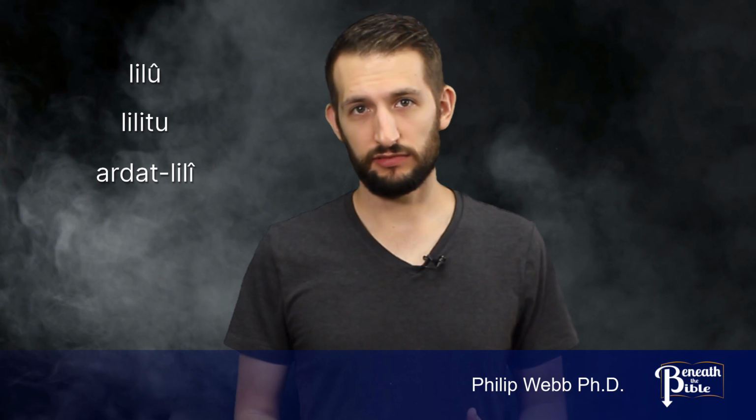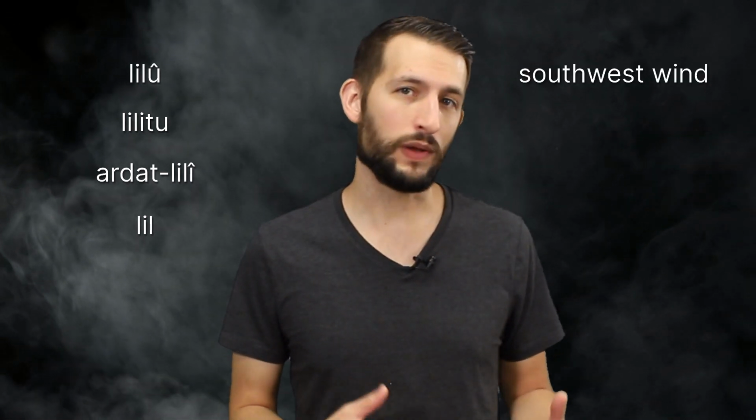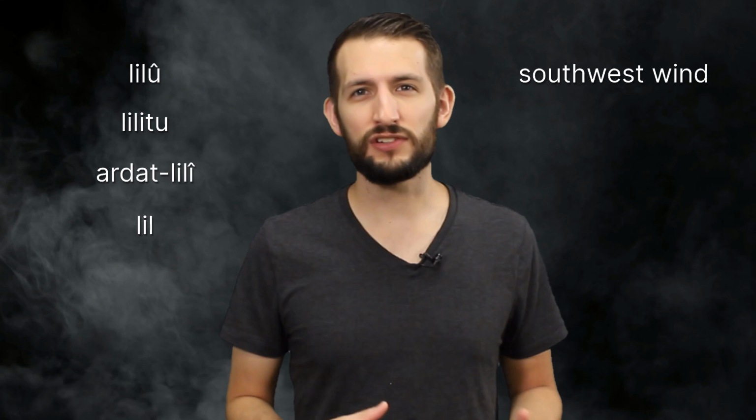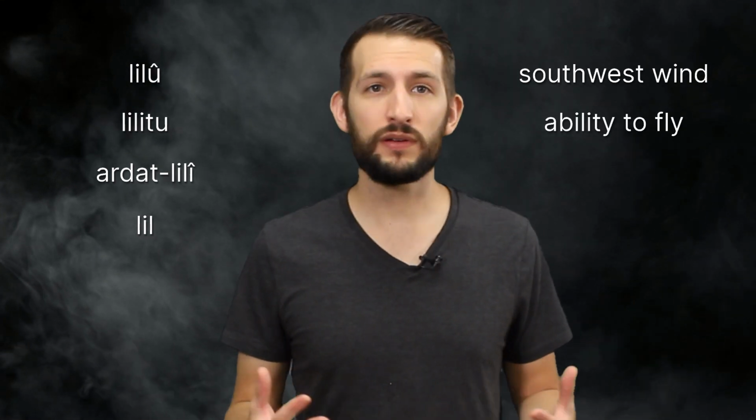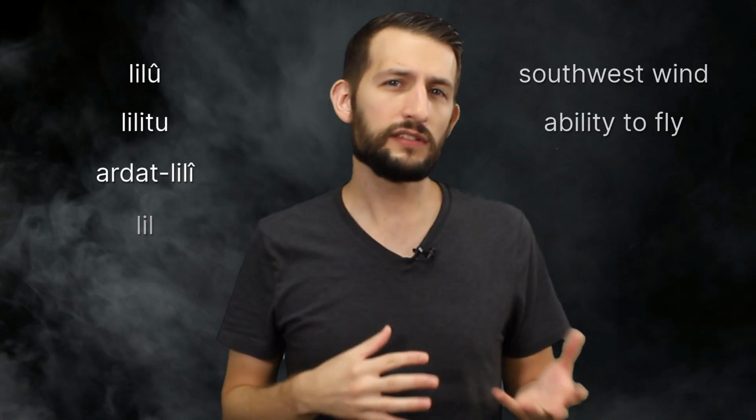Most scholars link the Hebrew name Lilith with the Akkadian words Lilu, Liltu, and Ardat Lili. These are all derived from the Sumerian word Lil. These words generally refer to a type or family of demons or demonesses associated with the wind, particularly with the southwest wind. And this led these creatures to be associated with the ability to fly out of windows or having wings like a bird. The Lilu tend to be male, while the Liltu are female.